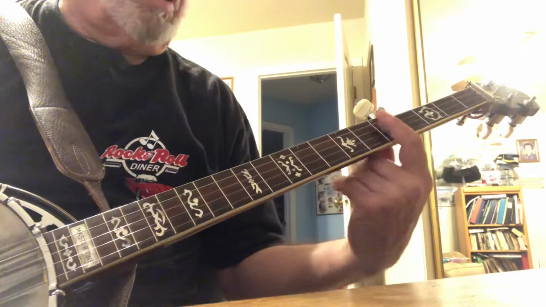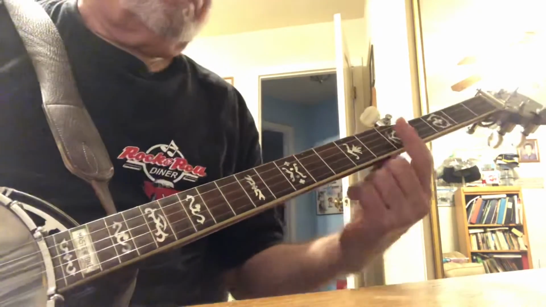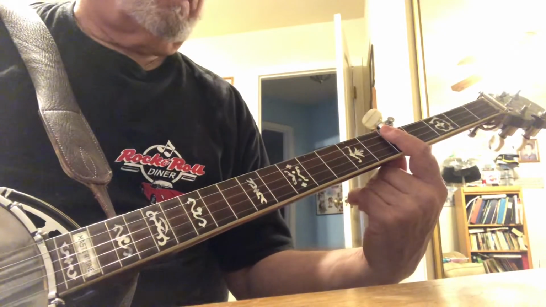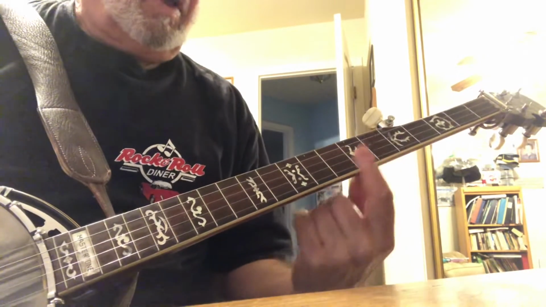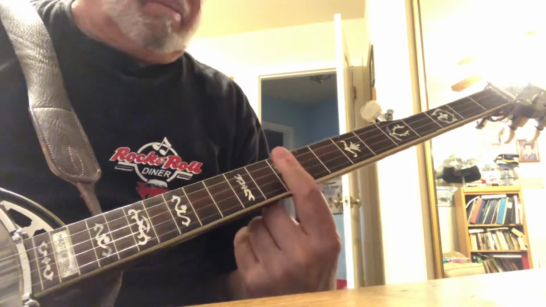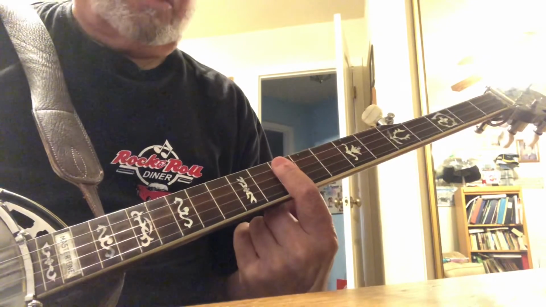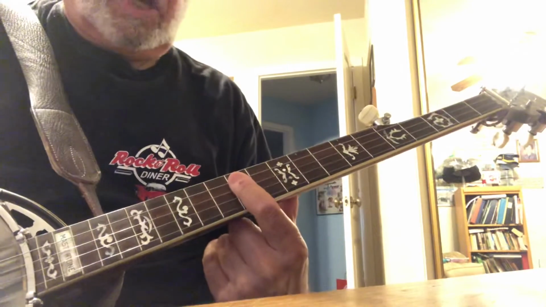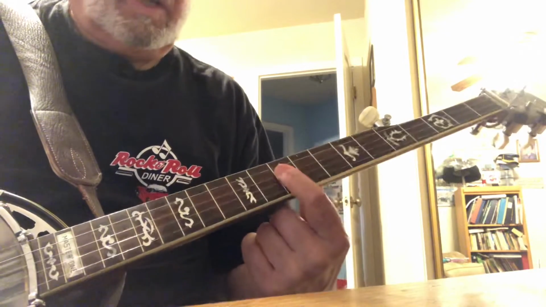So if we bar at fret 5, for example, that is the first, third, and the fifth notes of the C scale. If we bar at fret 10, that's the first, third, and the fifth notes of the F scale. There's G. One whole step down from G is F.